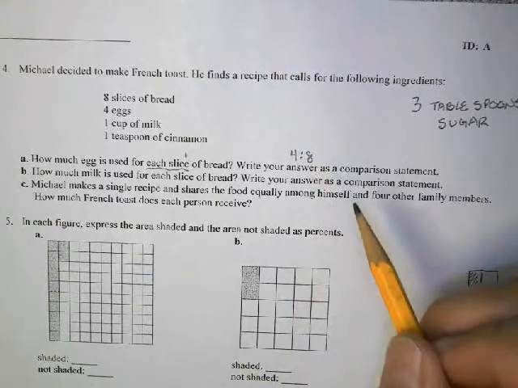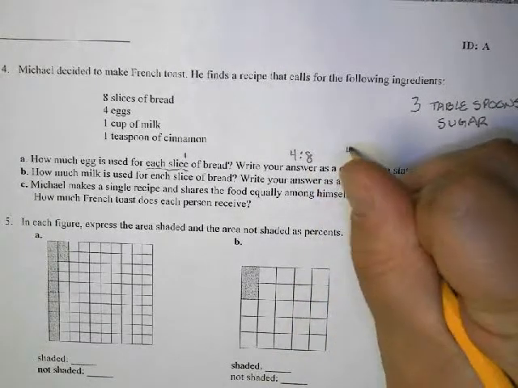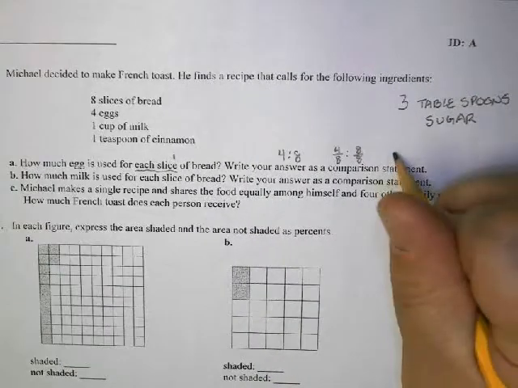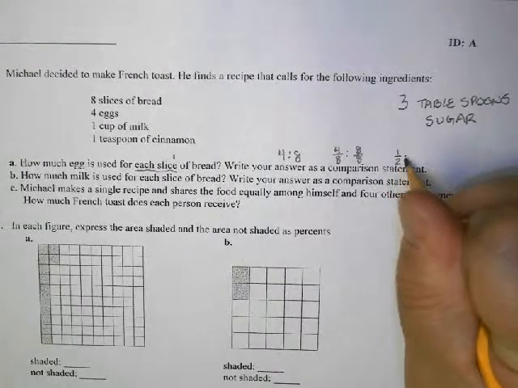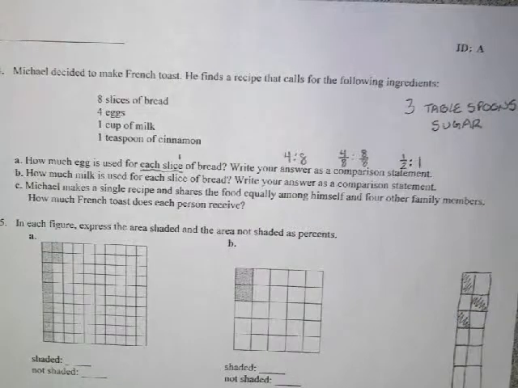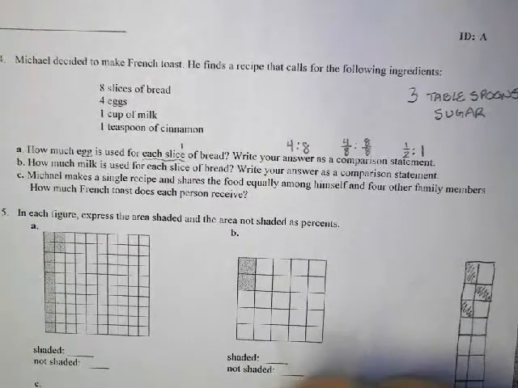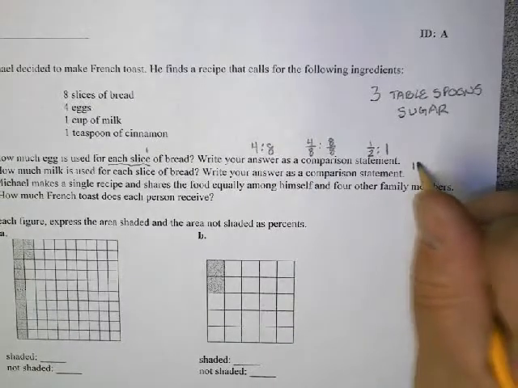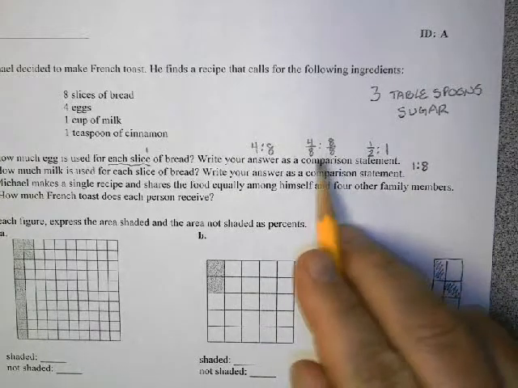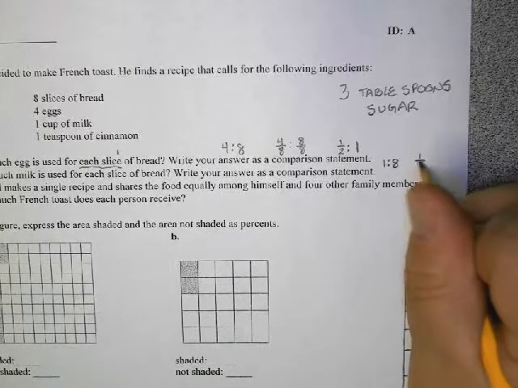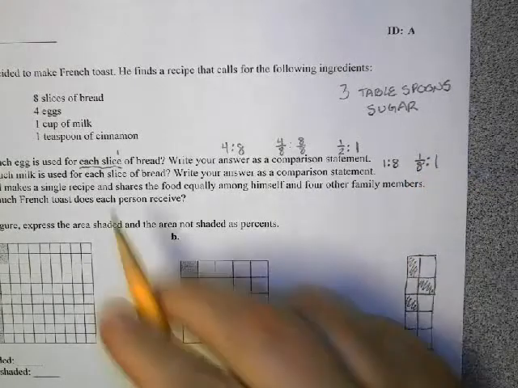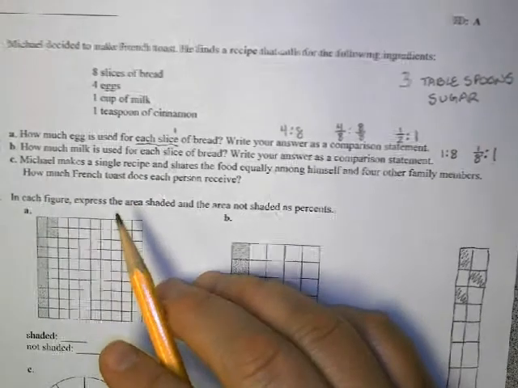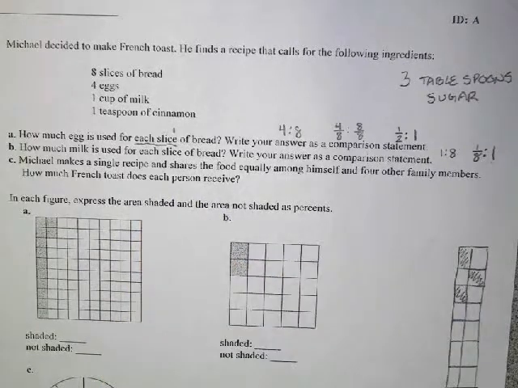So, we know there's 4 eggs to every 8 slices of bread. But I want this 8 here to be 1. So I'm going to divide both sides by 8. By doing that, that's going to force this to be 1. So now I have 1/2 of an egg for every 1 slice of bread. So let's do part B. How much milk is used for each slice of bread? So we have 1 now to 8. Using our same method of dividing by 8, that's going to change this into 1/8 of a cup of milk for every 1 slice of bread.